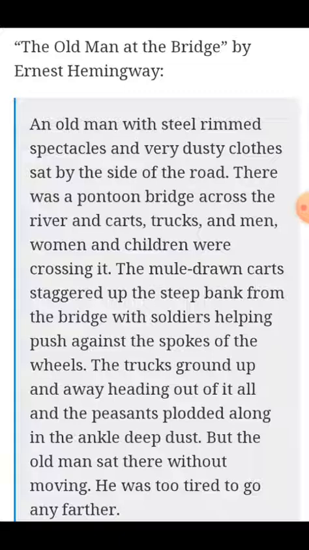And there was a pontoon bridge across the river, and carts and trucks and men, women, and children were crossing it. That is, so many people were there. They were going by their carts, trucks, and so many men, women, and children were crossing this pontoon bridge. And what this old man was doing, he was sitting on the roadside.